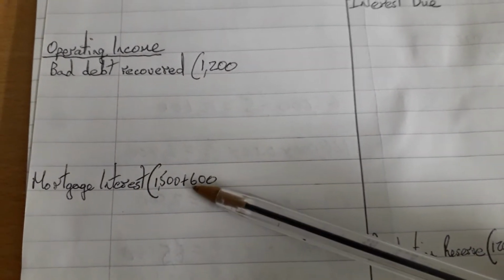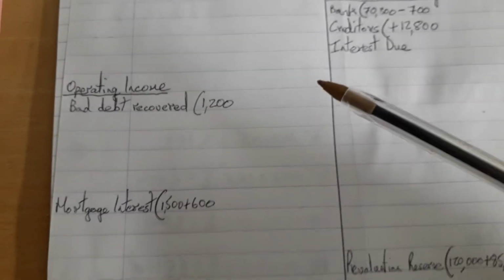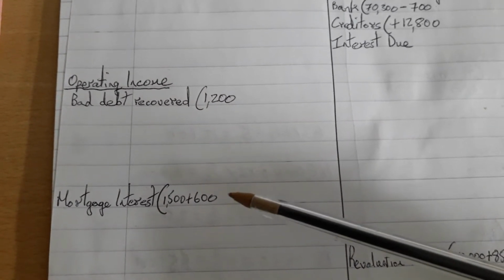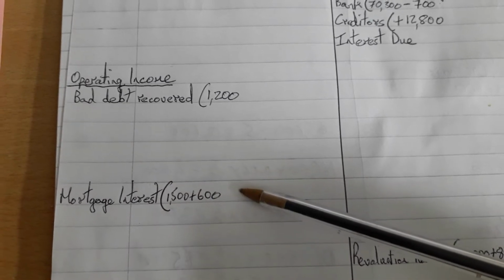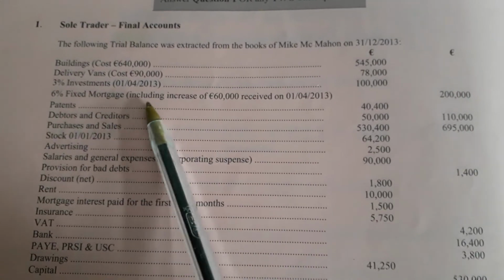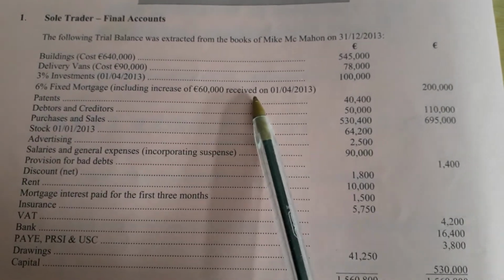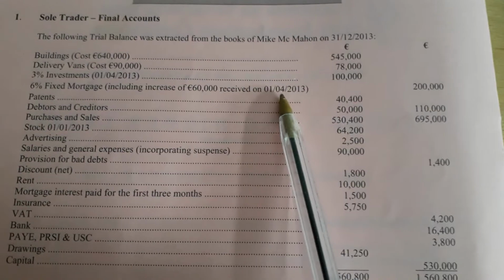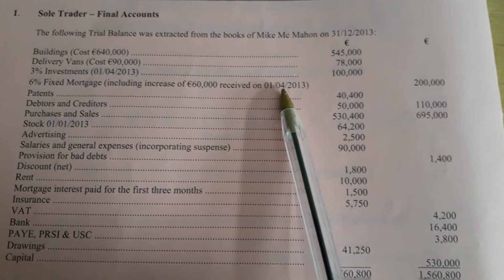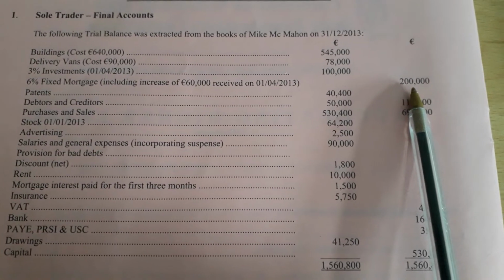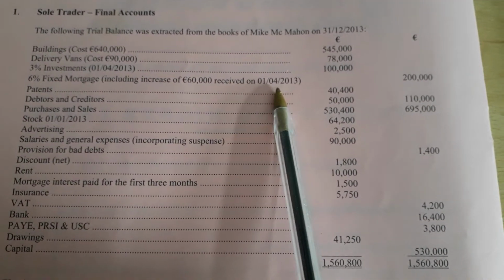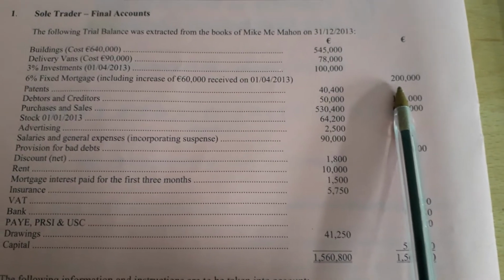If we were to try and work out what mortgage interest for the year is, it means we must also add on to this figure the amount for the final 9 months of the year. So looking at our mortgage, it says it's a 6% fixed mortgage, including an increase of 60% received at the start of the 4th month, or just after the first 3 months. So we're going to use this full 200,000 figure because we're looking for the 9 months after the first 3 months have ended. We're going to use 6% as our percentage.